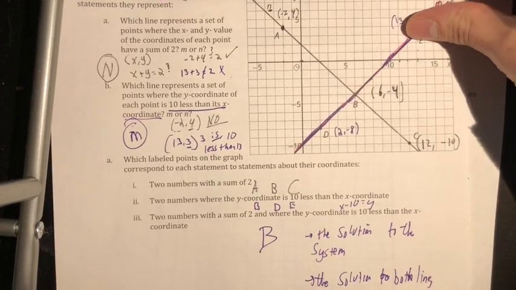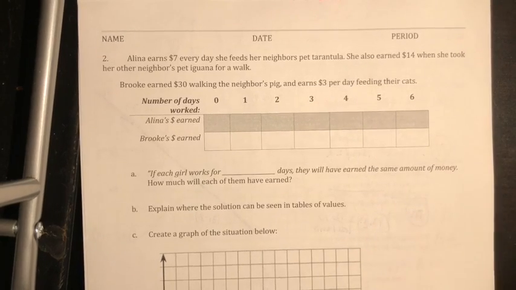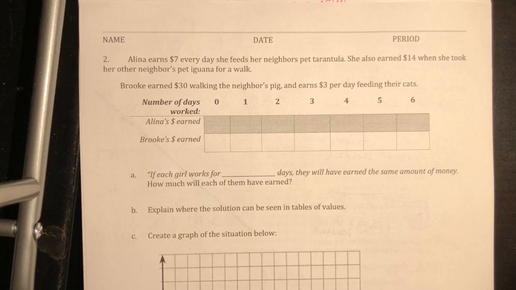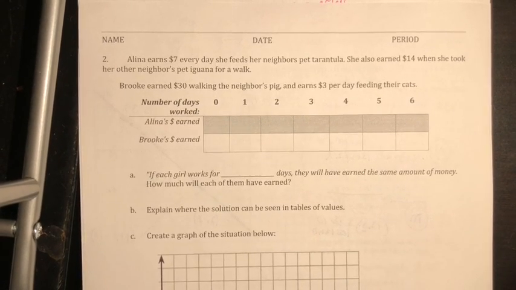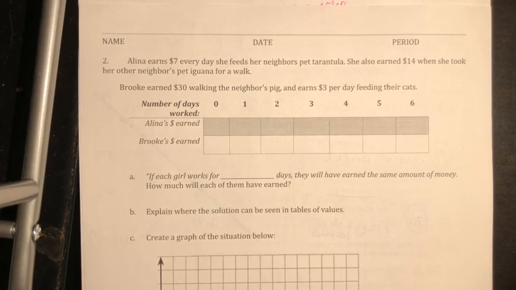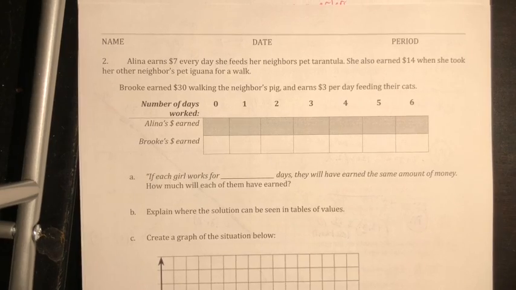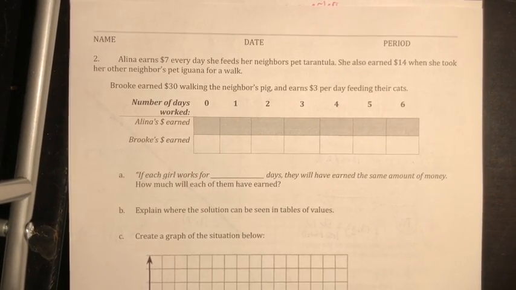All right, so try the back real quick. We'll get started on the back. This one's actually an application. And we got some of our familiar faces in here. So Alina earns $7 every day she feeds her neighbor's pet tarantula. That's disgusting. She also earned $14 when she took her other neighbor's pet iguana for a walk. And Brooke earned $30 walking the neighbor's pig and earns $3 per day feeding their cats.